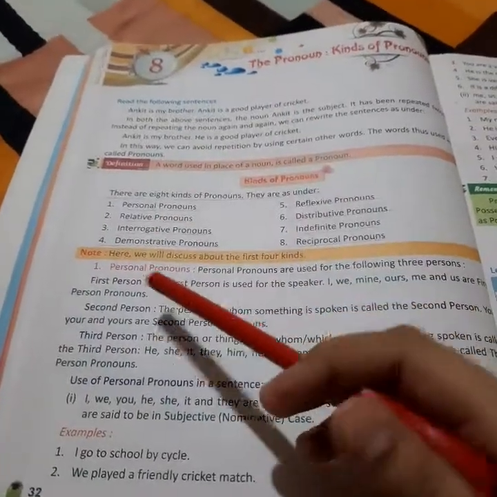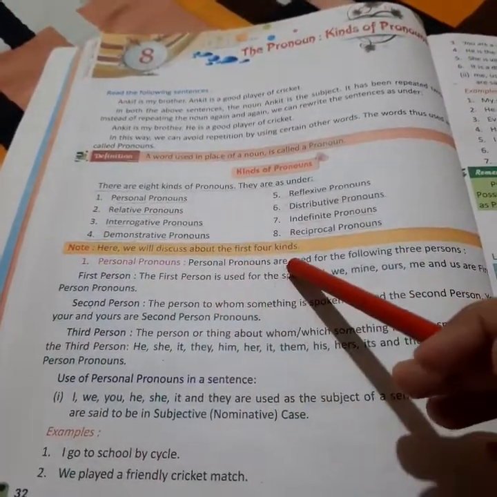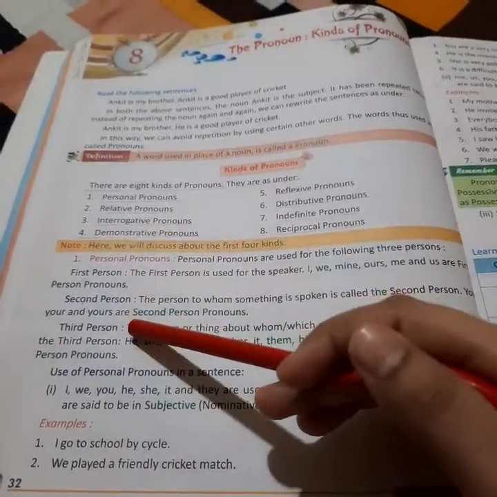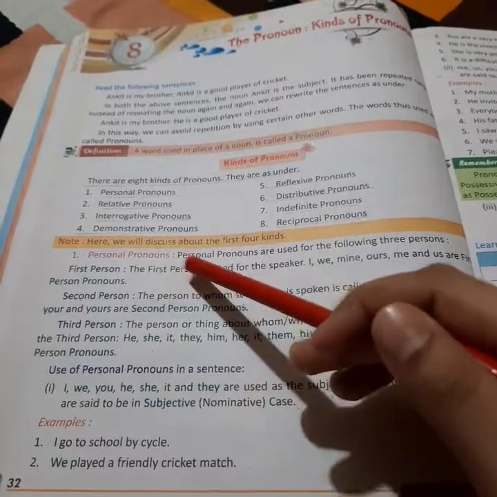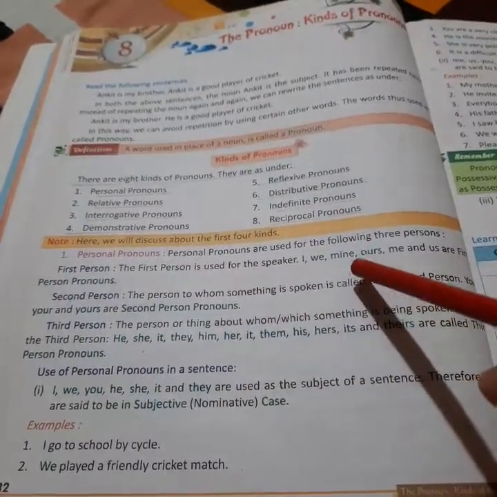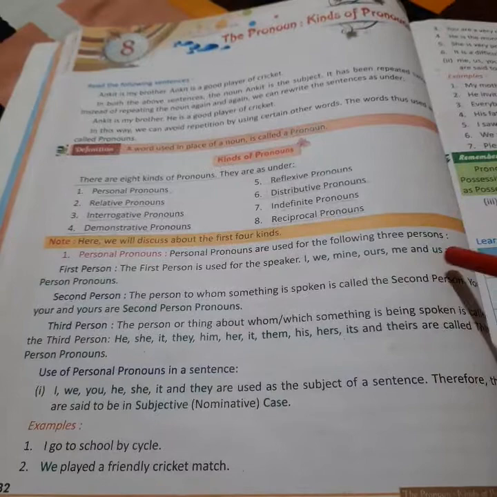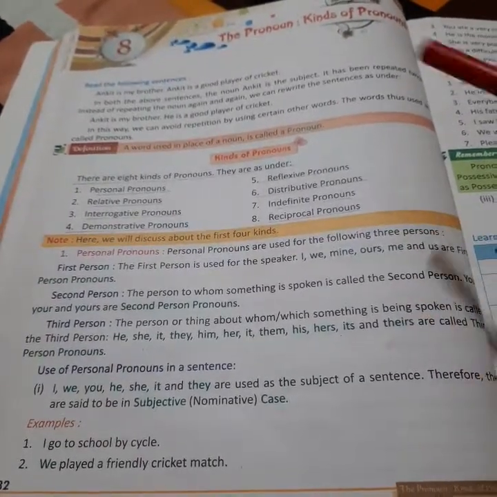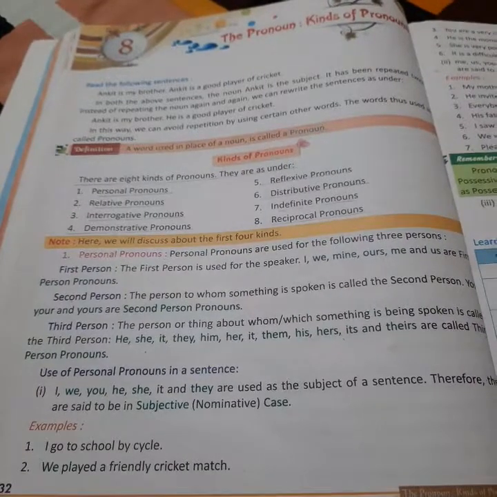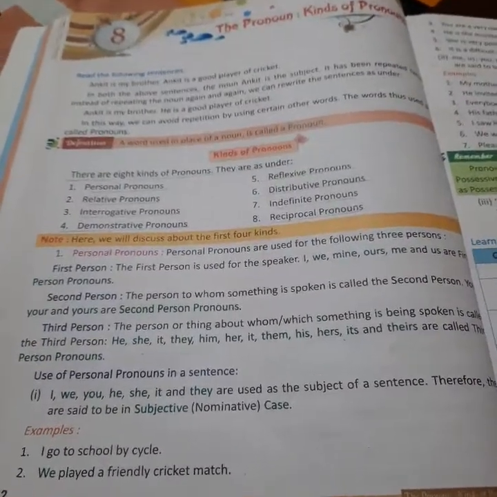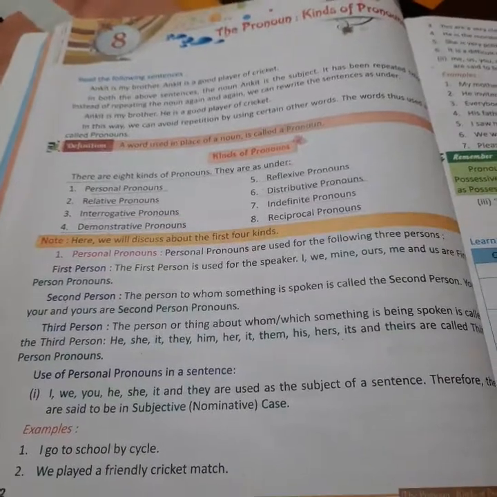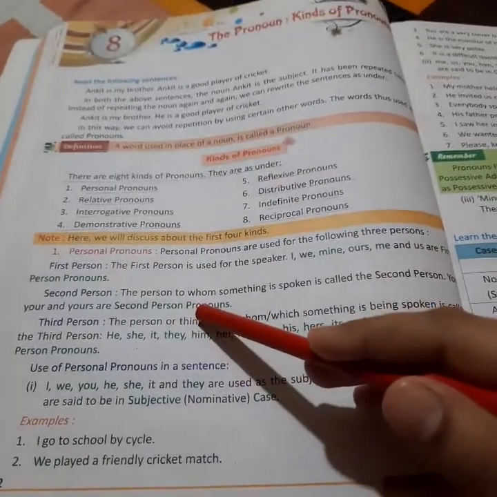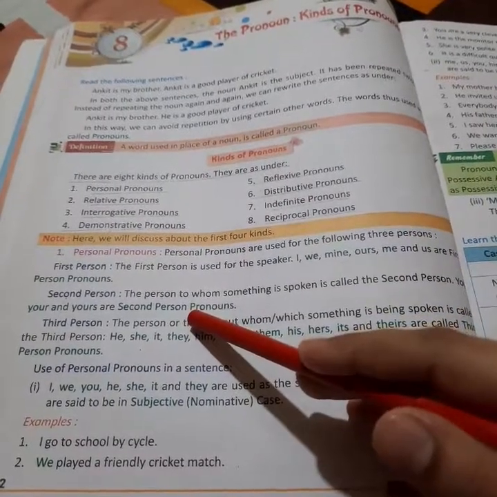The first one is personal pronoun. Personal pronouns are used for the following 3 persons, like the first person, second person, and the third person. The first person is used for the speaker, like I, we, mine, our, me, and us. So all these are what? First person. When we are talking about I, we, mine, about one's own self. The second person is when we are talking about someone else, like you, your, yours. All these are what? These are second person pronouns.